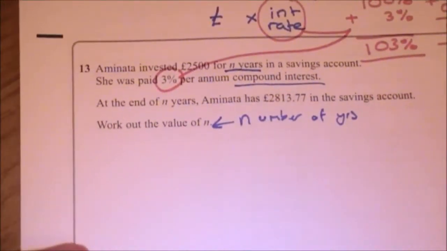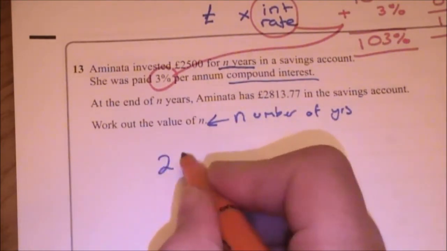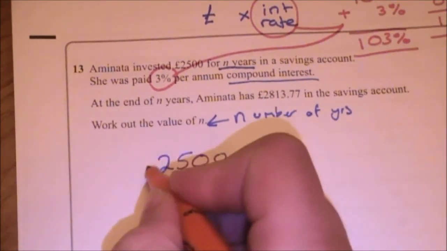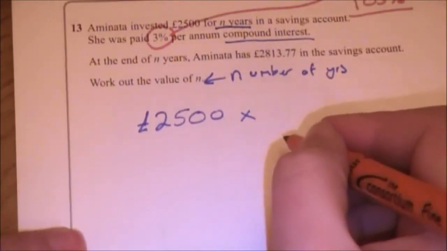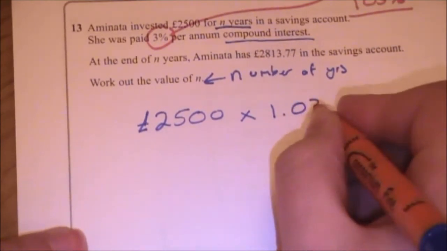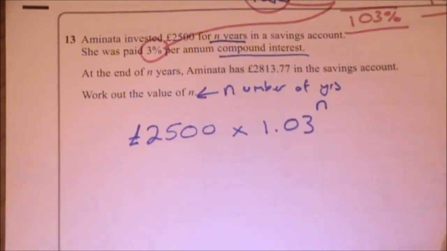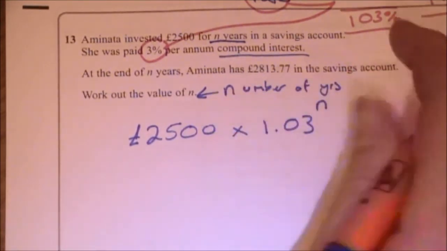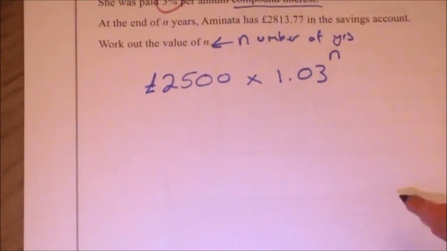Okay, so Aminata invested £2,500 at an interest rate of 1.03 for n number of years. So there's that formula which didn't make any sense. That's what it's going to look like. Now they want us to work out the value of n.